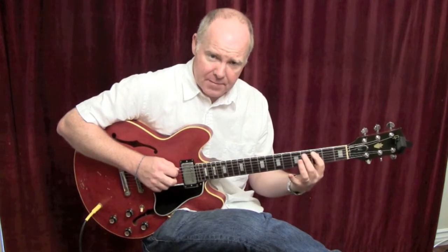my 3rd fret. C sharp, D flat would be the 4th fret. D would be the 5th fret. D sharp or E flat would be the 6th fret. E would be the 7th fret. E goes right to F, would be my 8th fret.